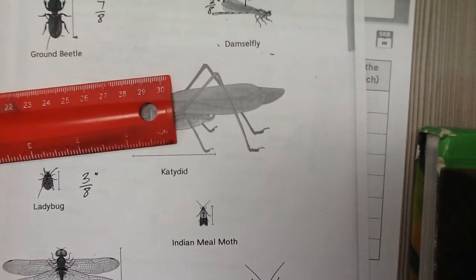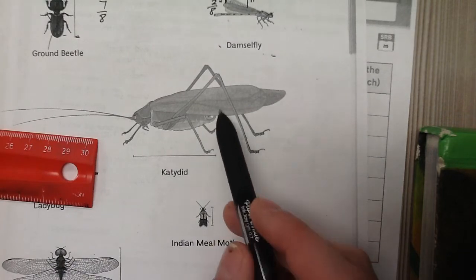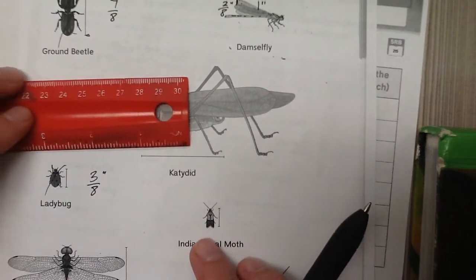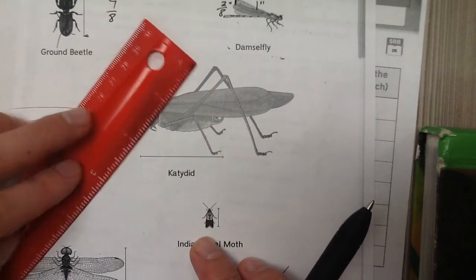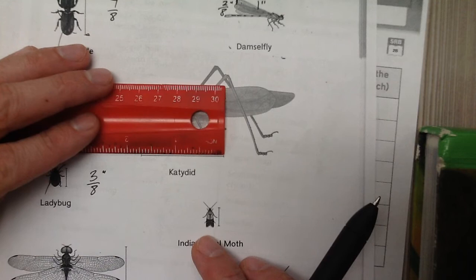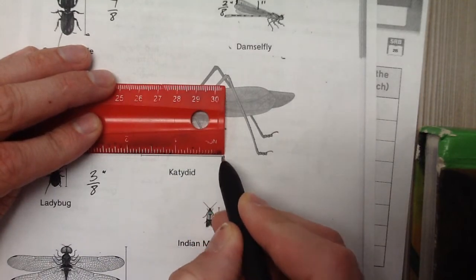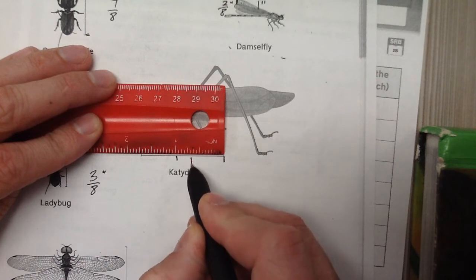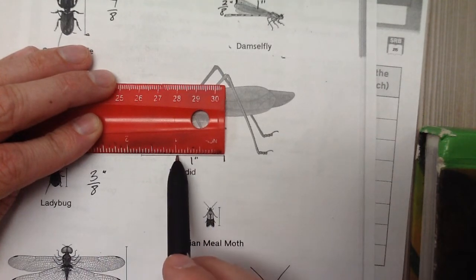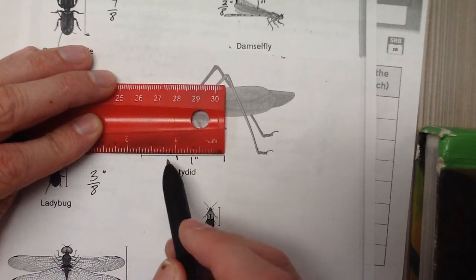Let's take a look at the katydid. Katydid looks like it should be a lot longer, but we don't count this whole tail part, it's just where their abdomen kind of ends there. So if we're measuring this guy, I line it up like so. From here to here, that's an inch. That's what I'm looking for first. So that means I have to figure out from here to here. I don't know that yet.